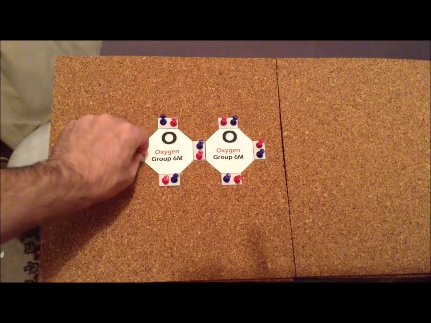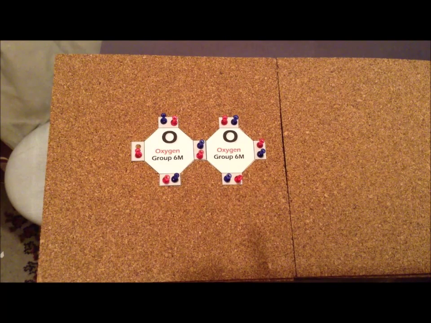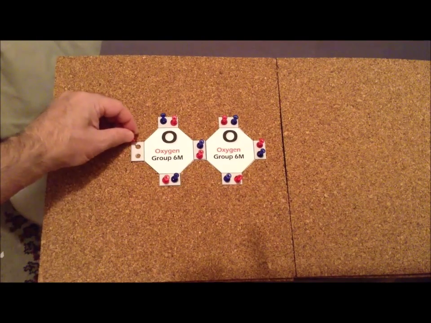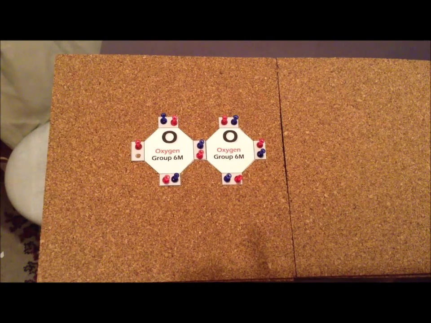And now we have a model of superoxide. For symmetry, let me put it there. Superoxide, having an odd number of electrons, is extremely reactive. And it's widely believed that ions such as superoxide and OH dot are important factors in the development of diseases.